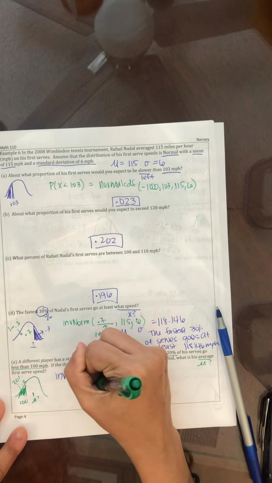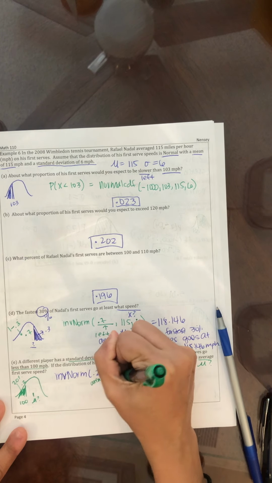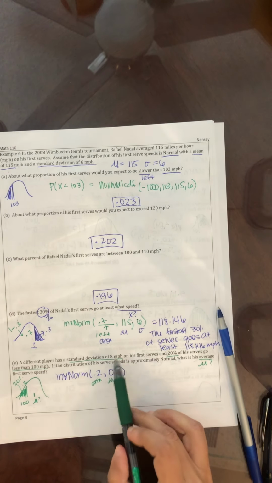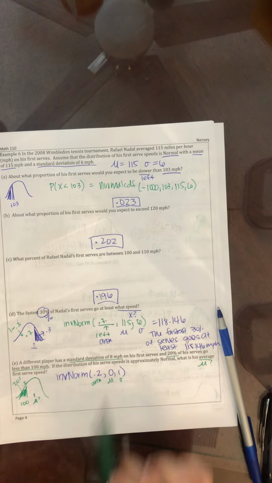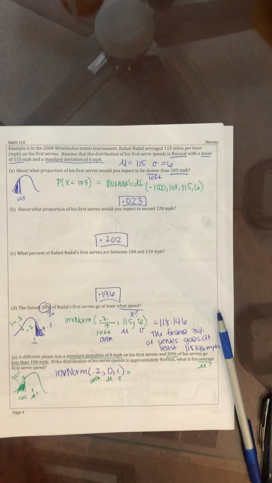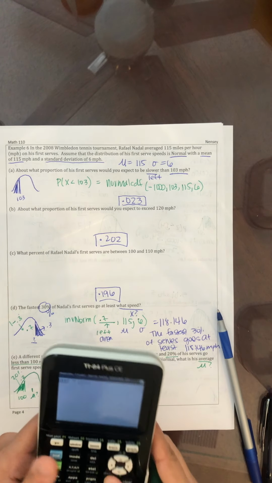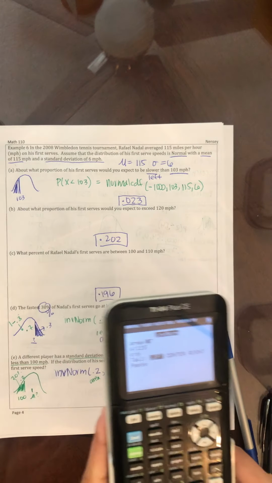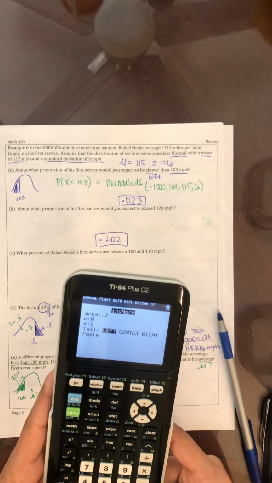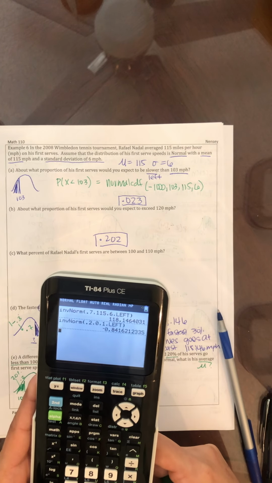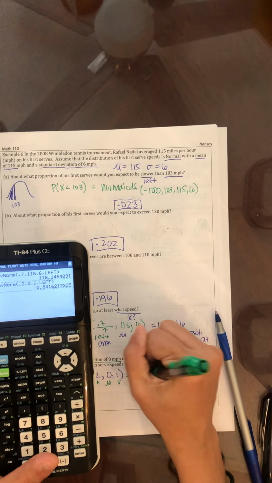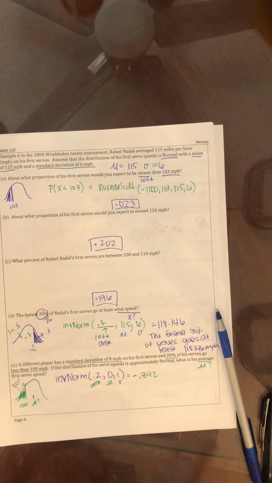So this right here is going to be your area, your mean, and your standard deviation. Again, we're not using the 8 because the 8 only goes with the mean, which we're asked to find. Now I'm going to plug this into my calculator. I'm going to get negative 0.842.